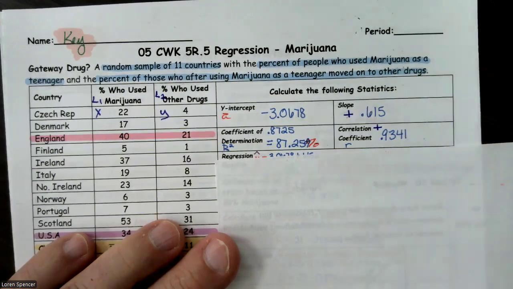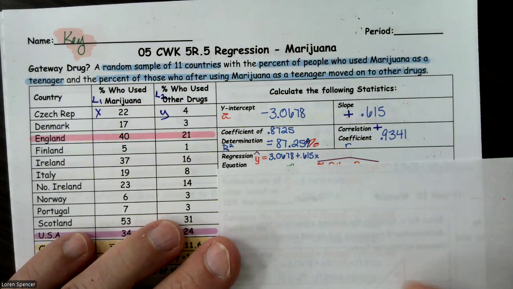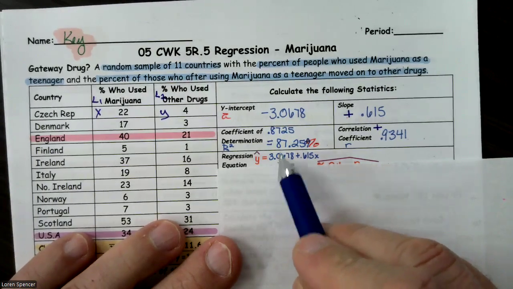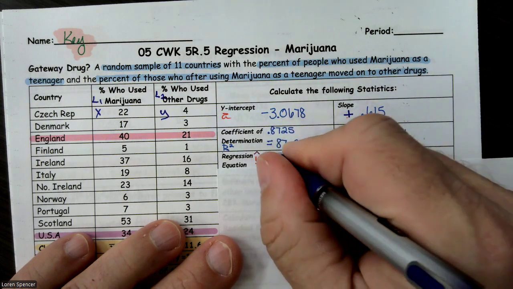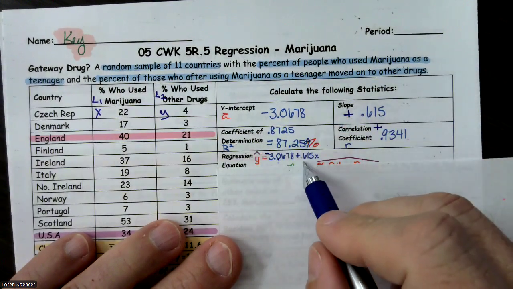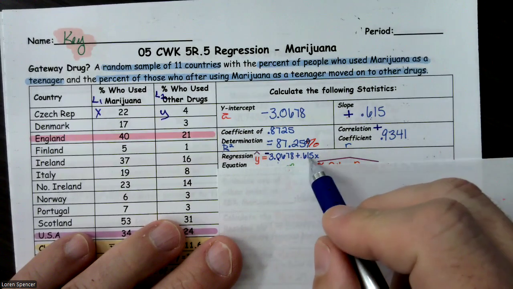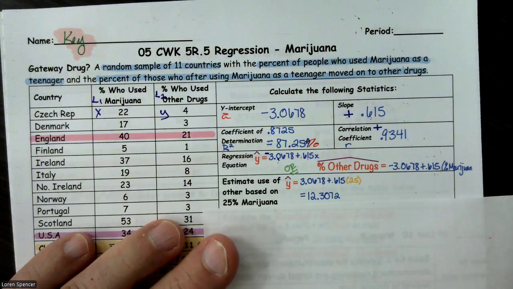So our regression equation is y hat equals our negative 3.067. I know that doesn't show too well, plus our slope of 0.615x.